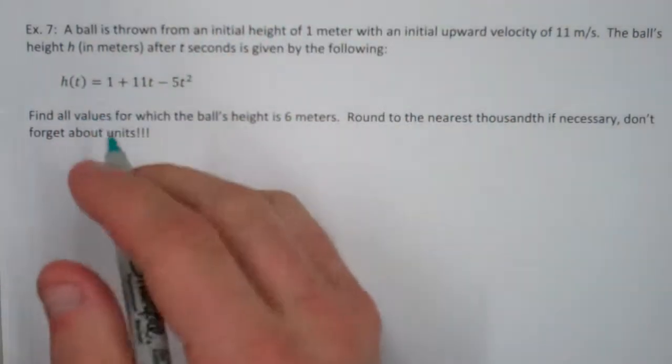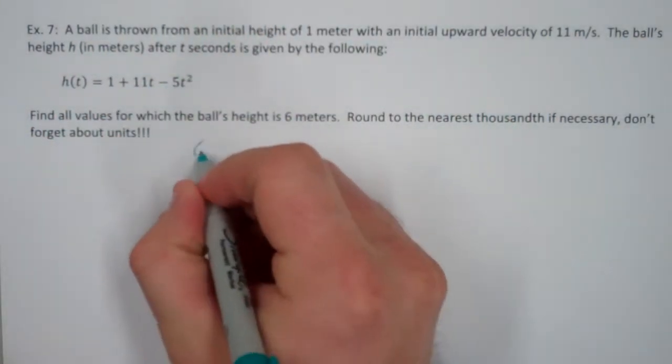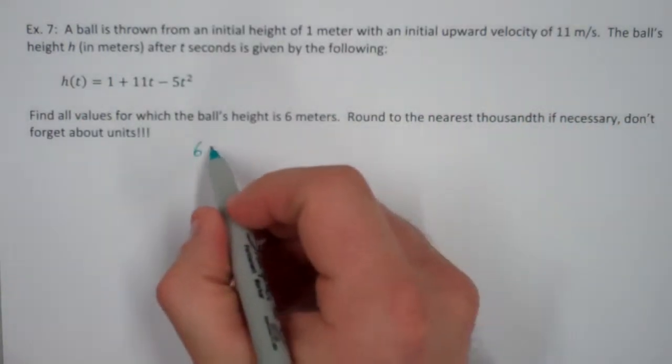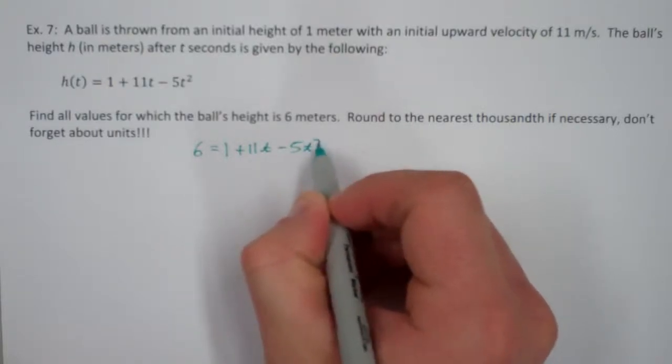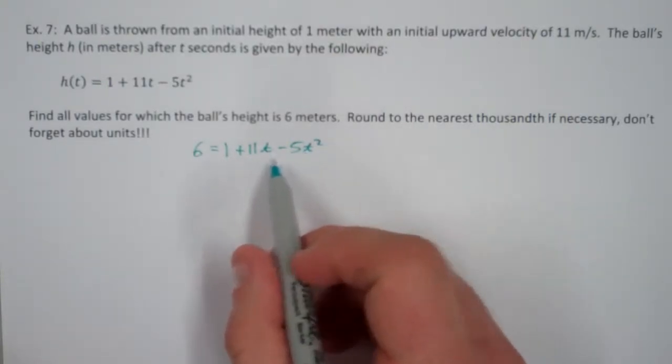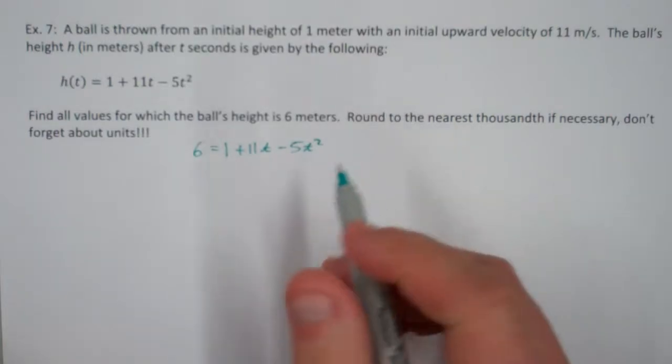So when we look at h of t, it's going to be 6. That's the height after t seconds. And then we're going to see if we can work with this a little bit. You'll have to apologize for my t's. I have to make them look like little people so that they don't look like plus signs.